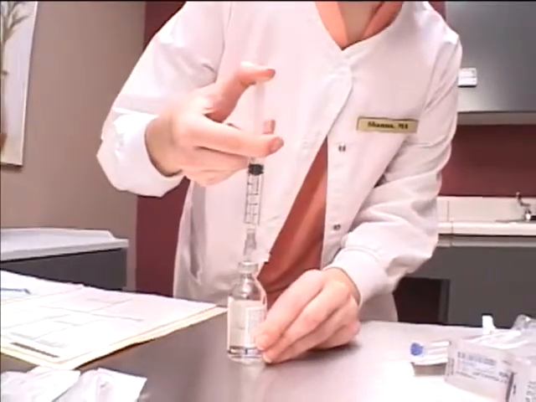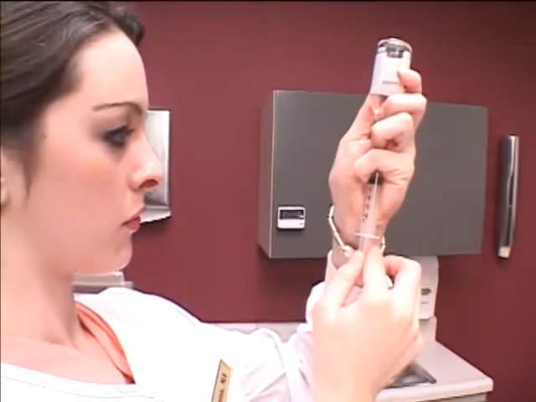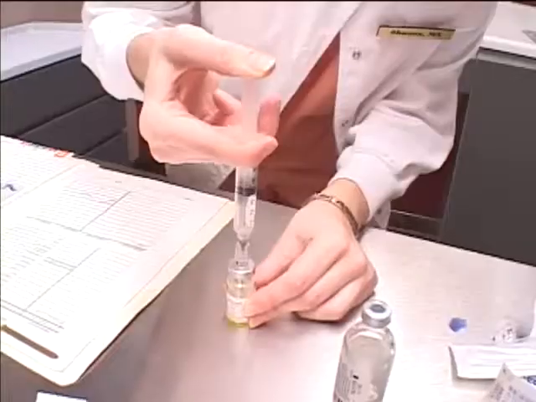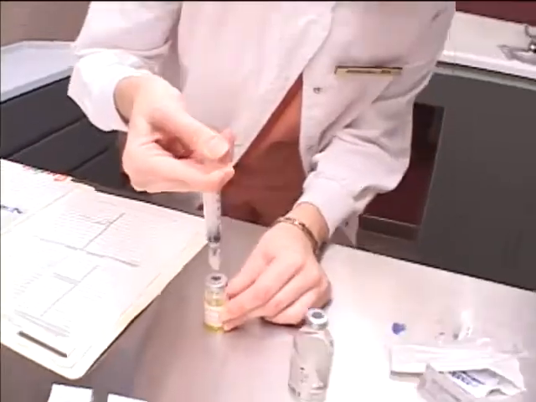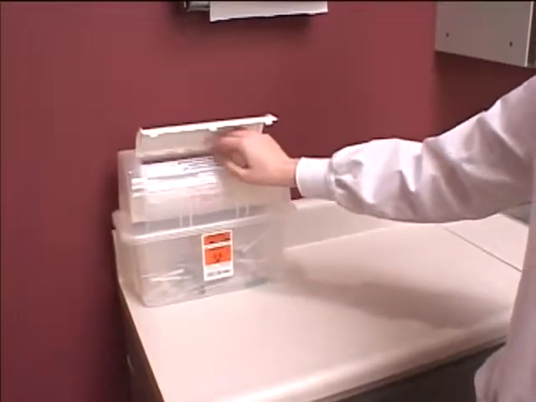Insert the needle into the vial and slowly inject the air. Invert the vial and hold it at eye level as you pull out the plunger and withdraw the appropriate amount of diluent. Transfer the diluent into the powdered medication vial. Remove the needle and syringe and discard into a sharps container.